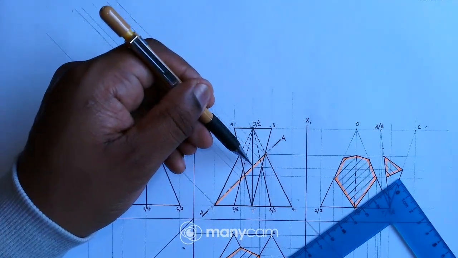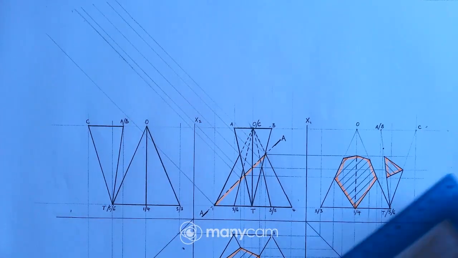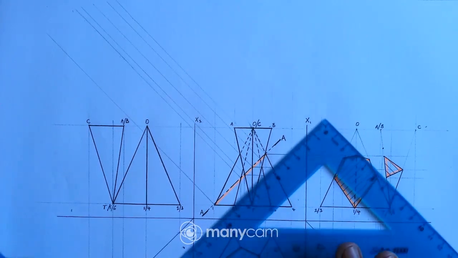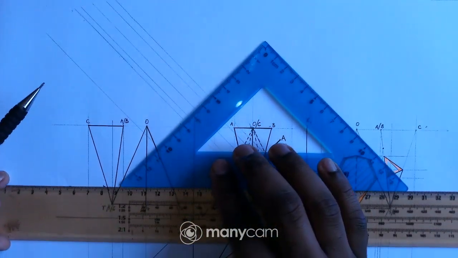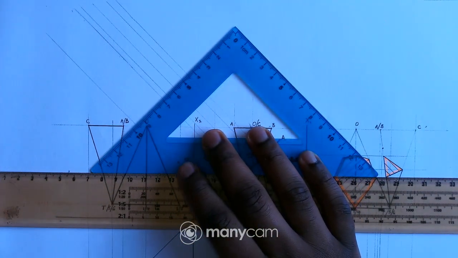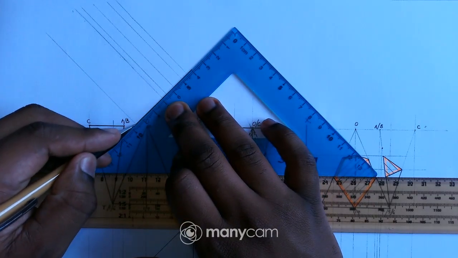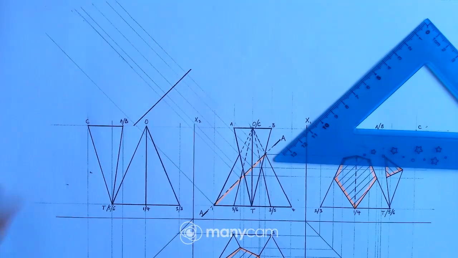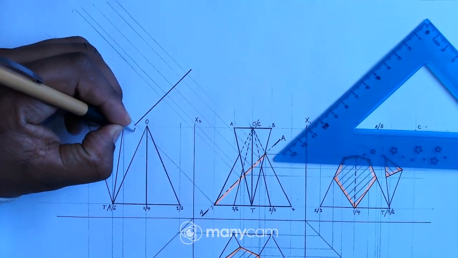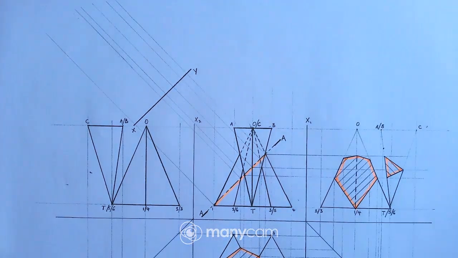So I've projected all the points. Okay, so I'll have to add an XY line up there. I'll just add my XY line there. So this is my XY line.